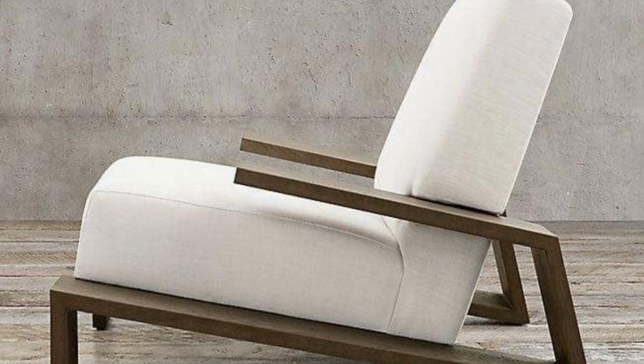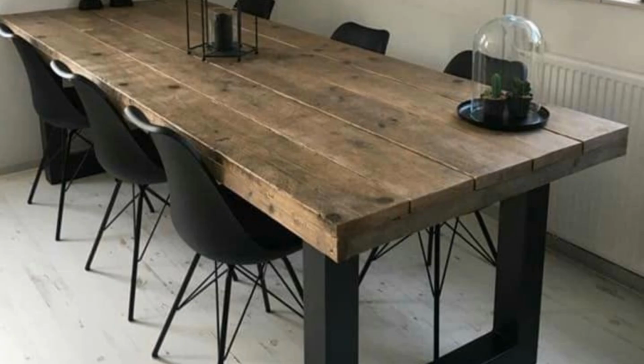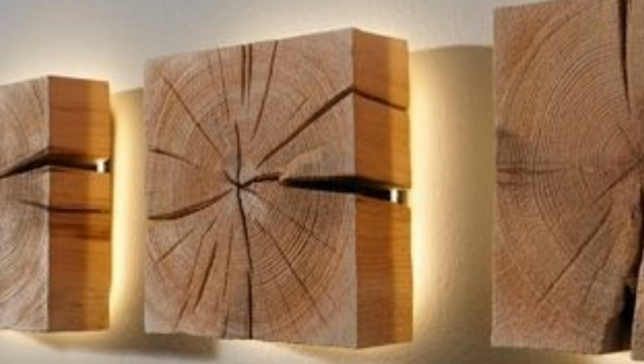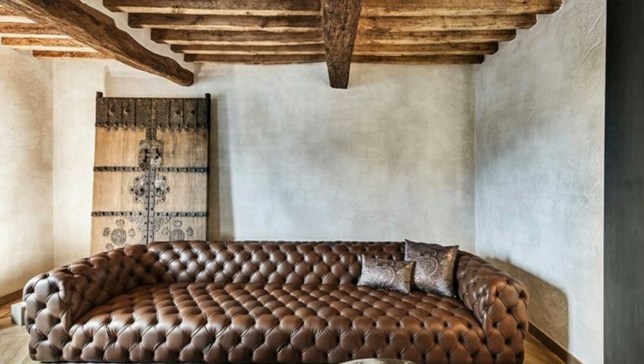Another popular type of industrial furniture design is the use of metal. Metal is a durable and versatile material that can be used to create a wide range of different pieces, from chairs and tables to lighting fixtures and decorative accents. Metal furniture can be left raw and unfinished, or it can be painted or coated to create a more polished look.